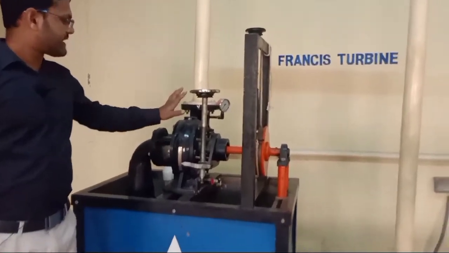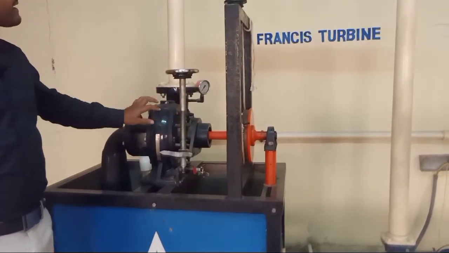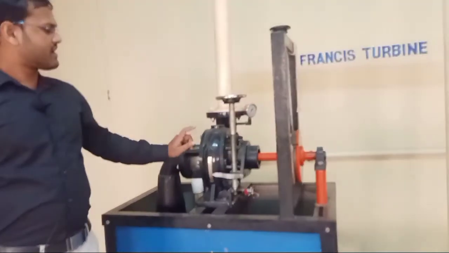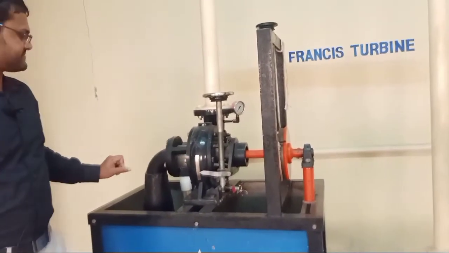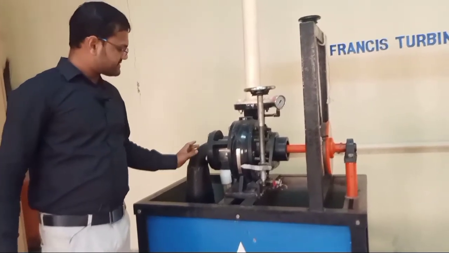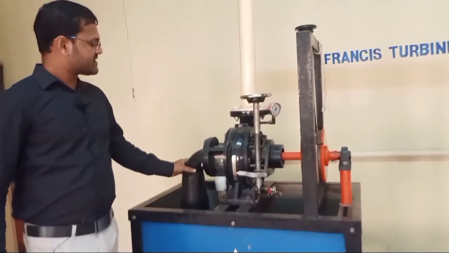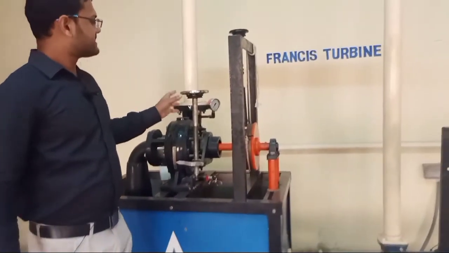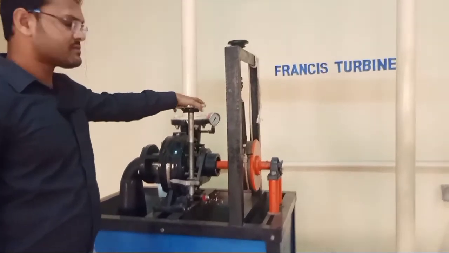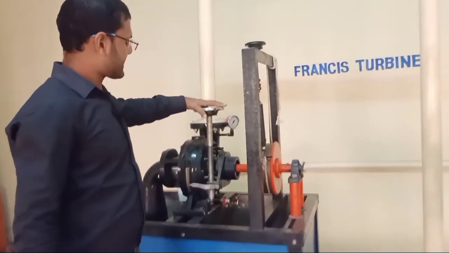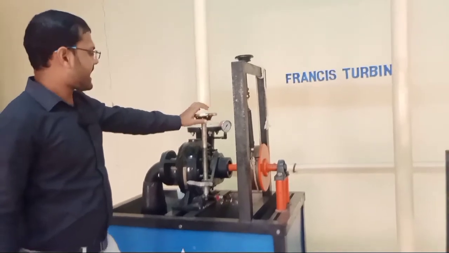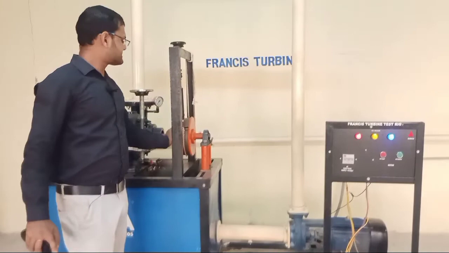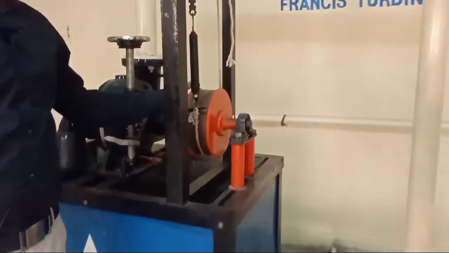Then this is the Francis turbine casing, and the turbine vanes and blades are situated inside the casing. This is the draft tube which is connected with the discharge of the turbine, and this is the adjustable screw which can adjust the angle of the guide vanes, and this is the drum of the Francis turbine.